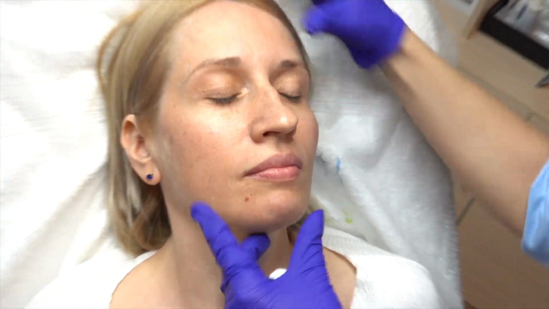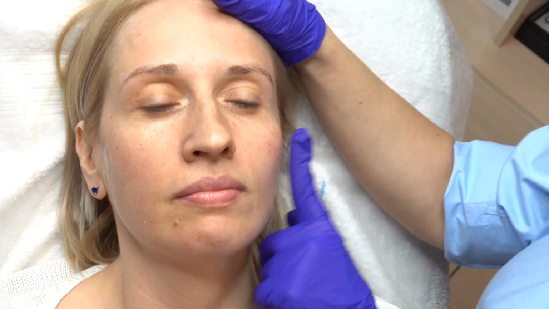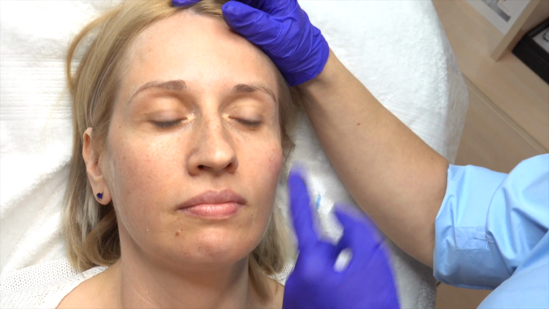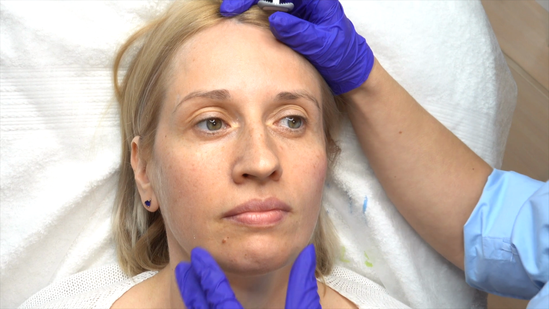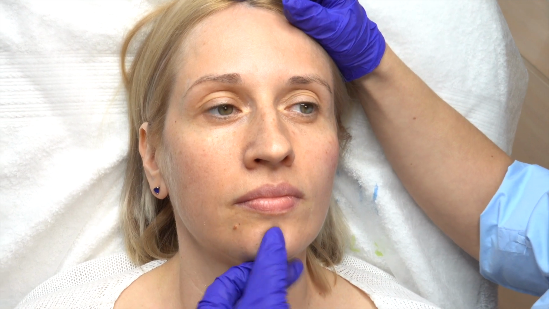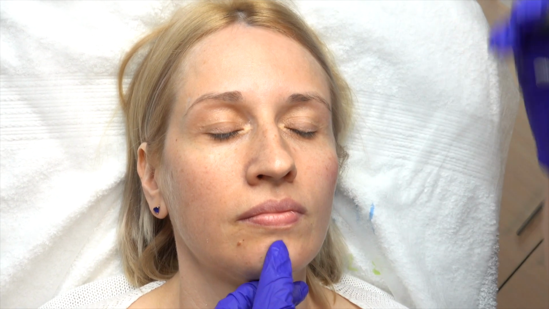You already can see beautiful definition. We already did the apex of the cheeks. We improved these unwanted shadows. We improved this nasal orbital proportion, nasal facial. We improved these proportions. And now I want to go to the chin and add to the central part of the chin.